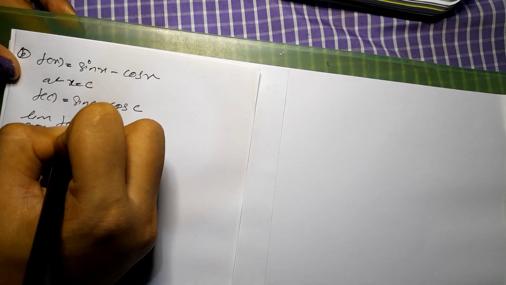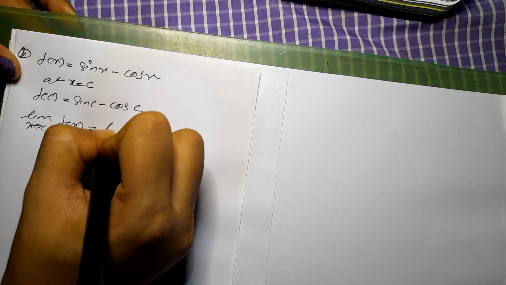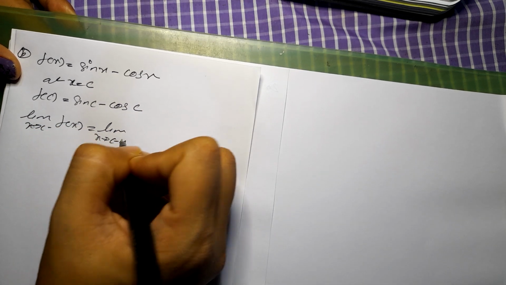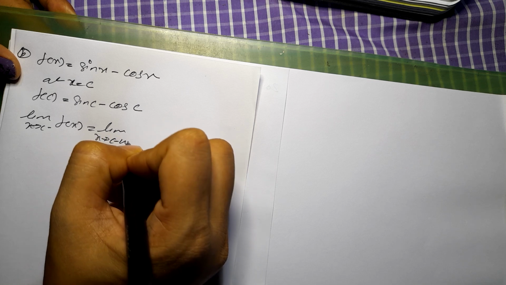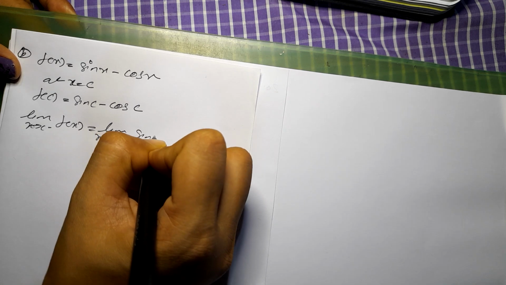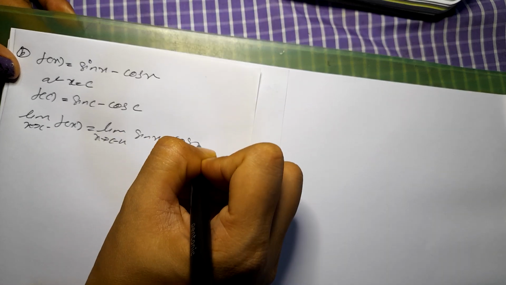Now left hand limit x tends to c minus f of x is equal to limit x tends to c minus h, because we are approaching through the left hand side. So therefore c minus h f of x, that is sin x minus cos x.